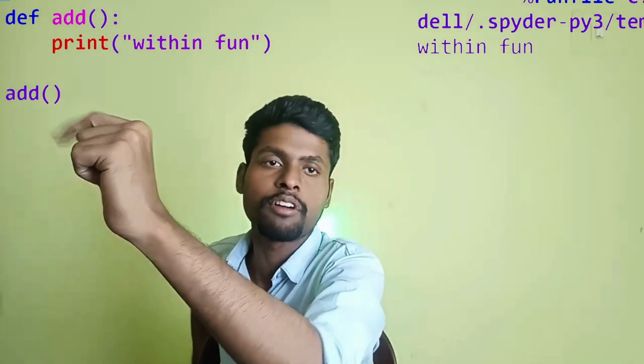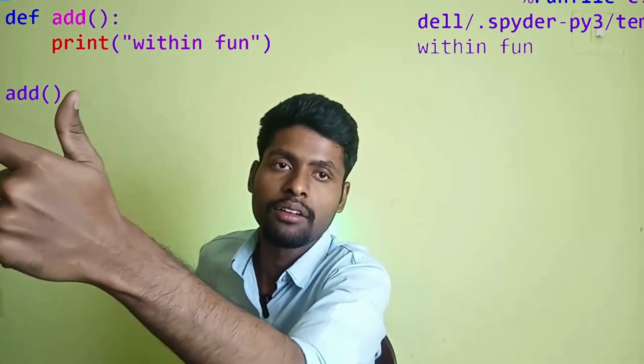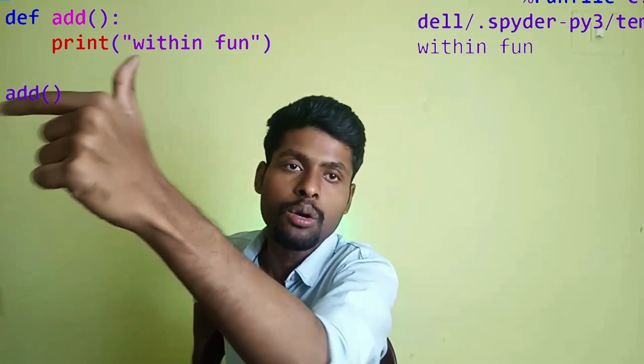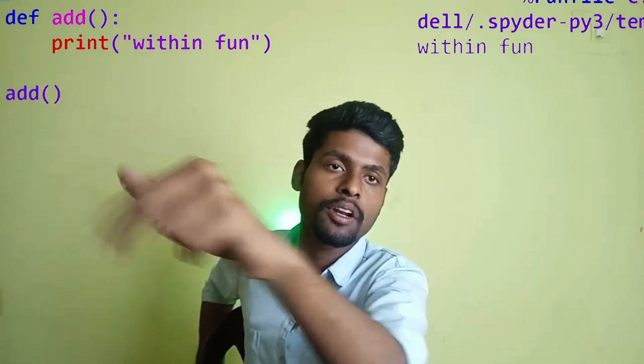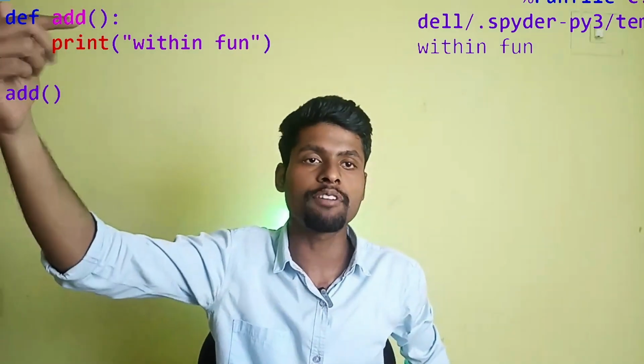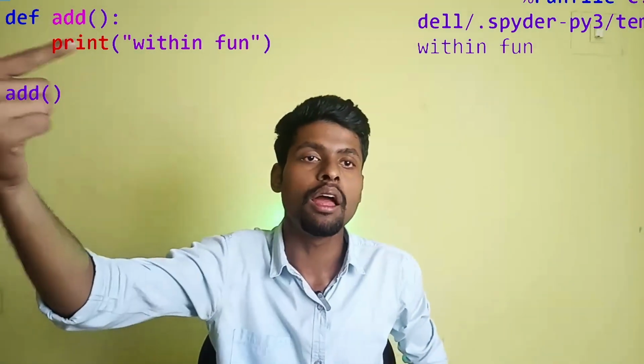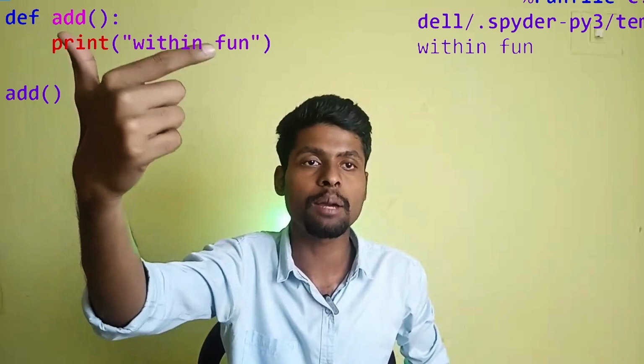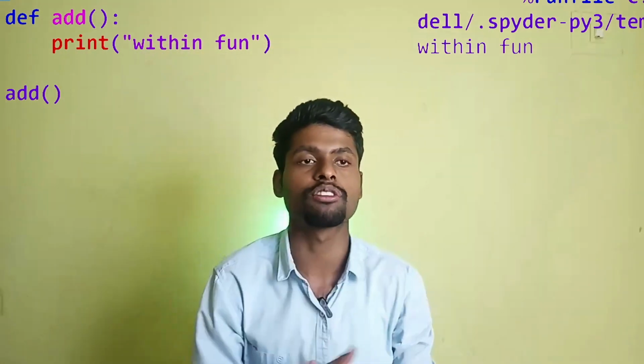Then the next line is here. I created the caller function. Within the caller function, I called this add function. Once the caller function executed, my Python interpreter redirects to my add function and executes it. And within my add function, I printed a message using a print function that within a function, so the within function message got printed.